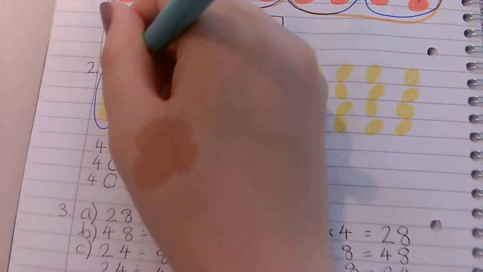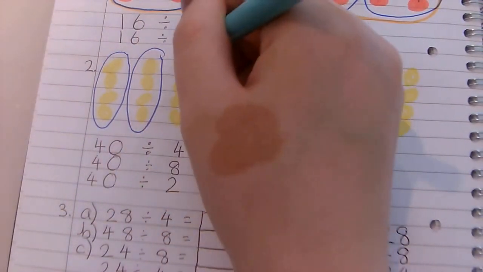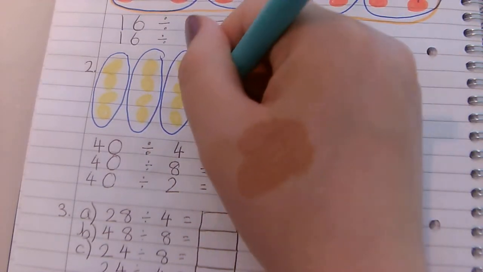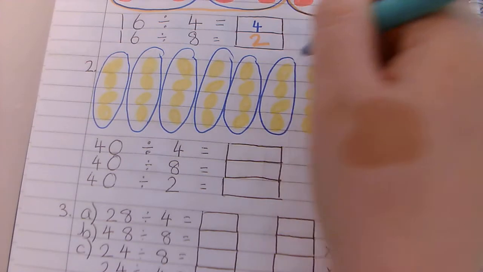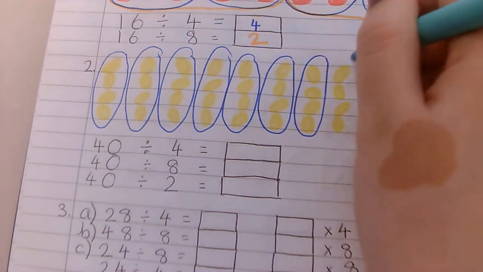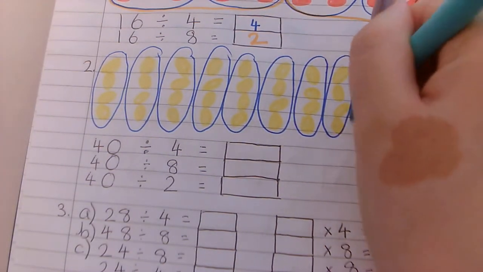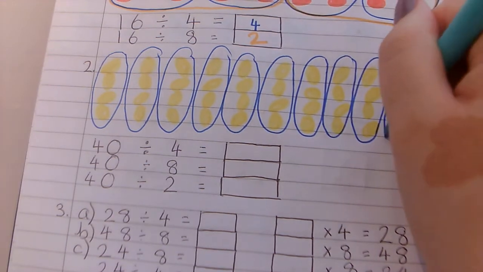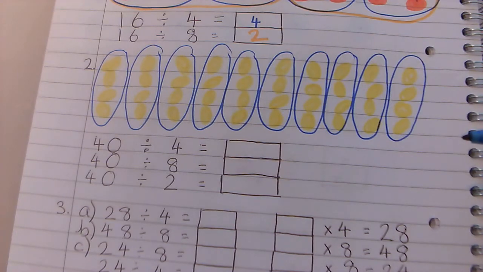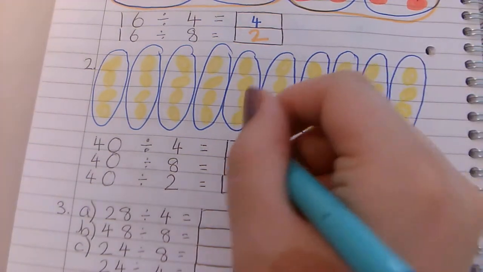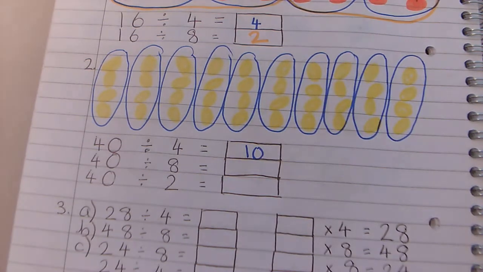That's one group of 4, 2, 3, 4, 5, 6, 7, 8, 9, 10. So 40 divided by 4, 40 lemons shared between 4 people would give you 10 lemons each.